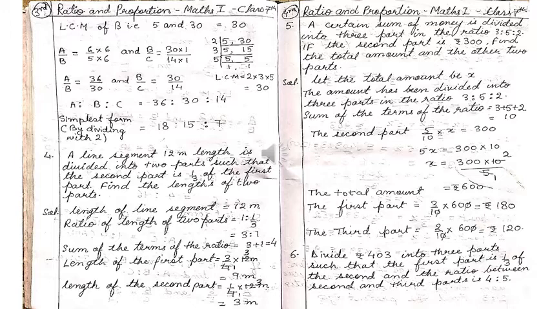The sum of the terms of the ratio, you have to add both, that is 3 is to 1, so 3 plus 1 is 4. Now the length of the first part is 3 upon 4 into 12 meter, which is the length of the line segment.